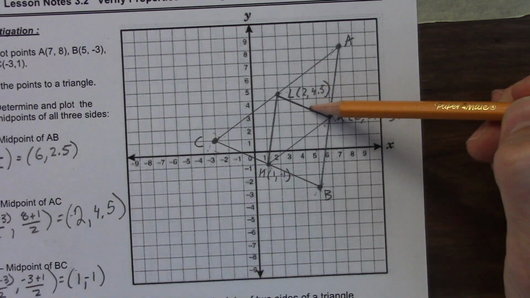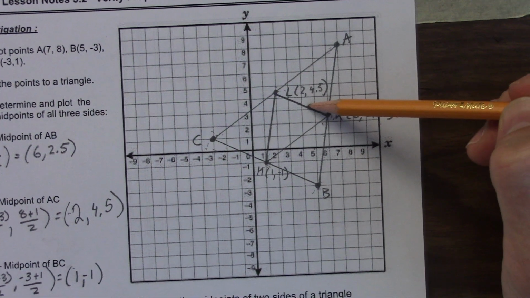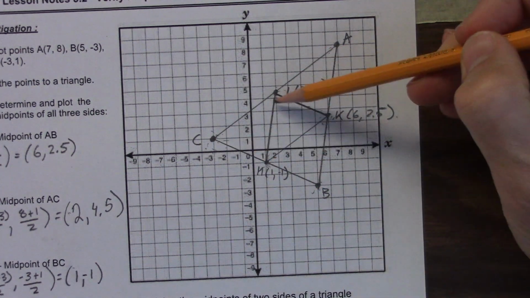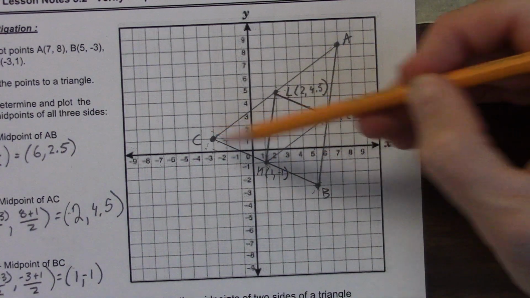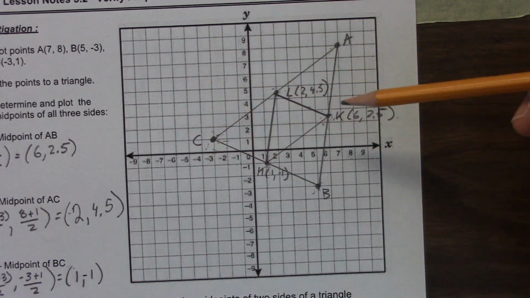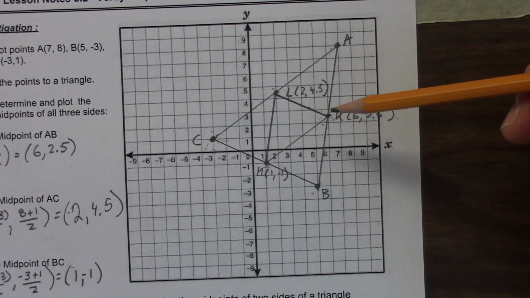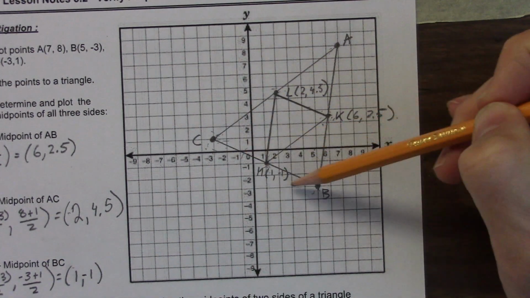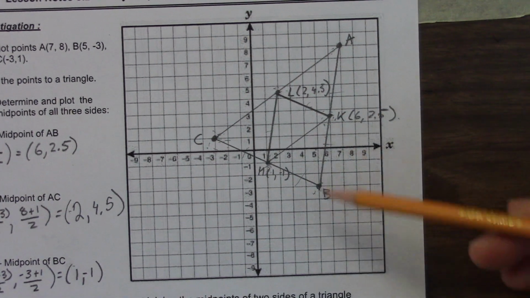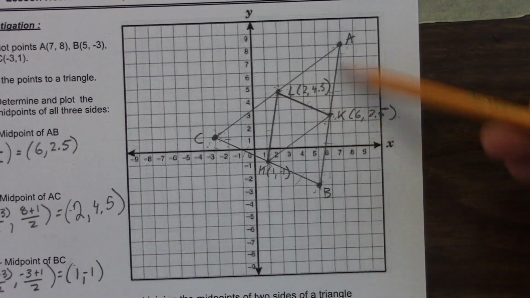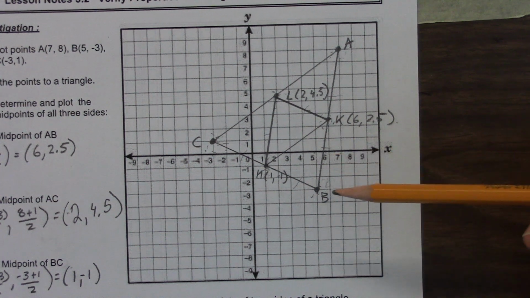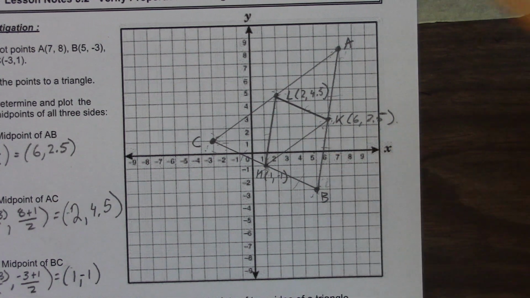Also, going very back to the very first exercise we watched a video on, if this is half the length of this, what is the relationship between LK and KM, or CM? What's the relationship between this and this? They're the same, right? Yeah, because this is the midpoint. So this, and this is the same. This, and this is the same. And they are half of this length. Okay, I think I'm going to stop there.